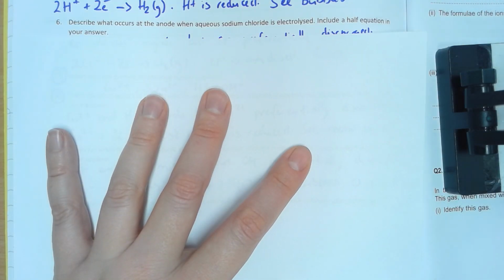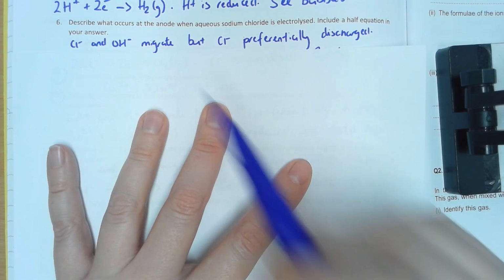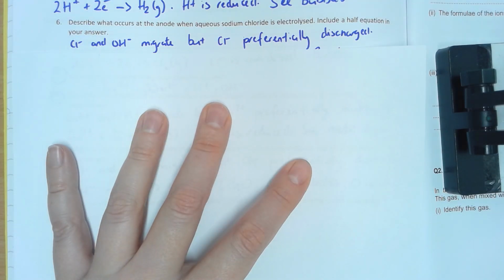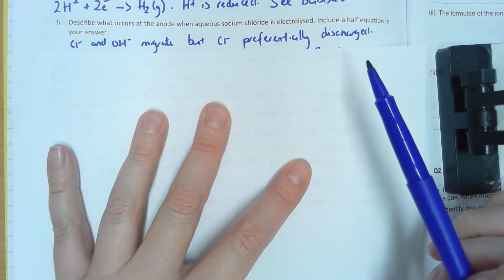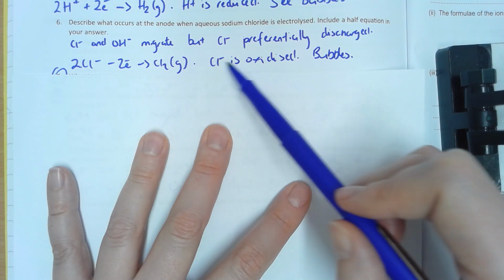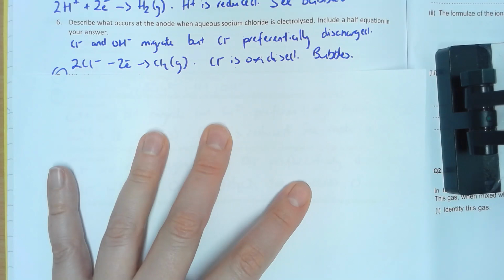So starting with question 6, I'm looking at the anode for sodium chloride. So going to the anode, I'm going to have the Cl minus and the OH minus, but if you've got a halogen, the halogen always forms. So Cl minus is preferentially discharged. Half equation is the same as what we've seen before. I can say Cl minus is oxidized, and I can say I see bubbles because it is a gas.